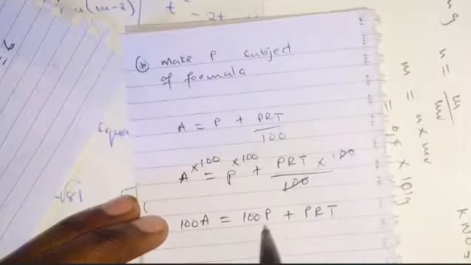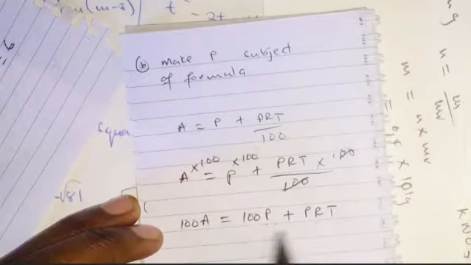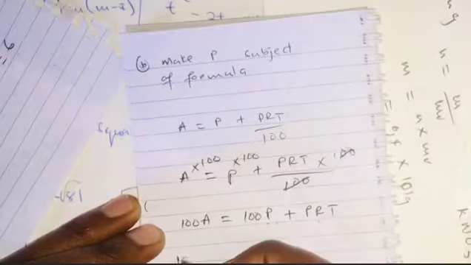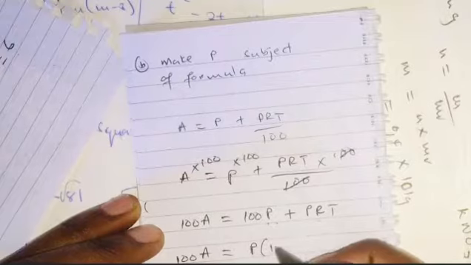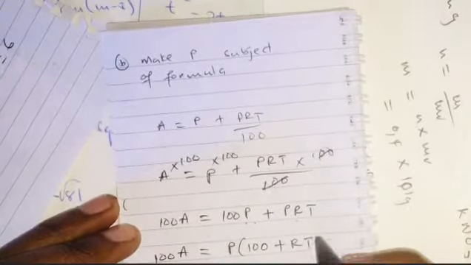Then at this stage we recognize that we've got p here and p here, so we can actually factorize for p because it's the one that we are looking for. So 100a is equal to p outside the bracket, 100 plus RT.